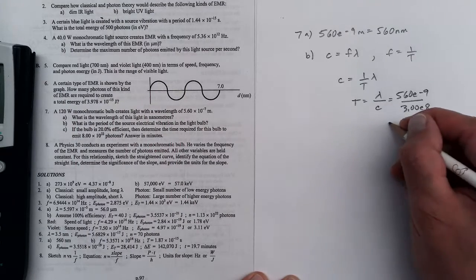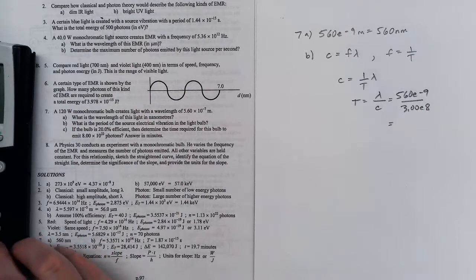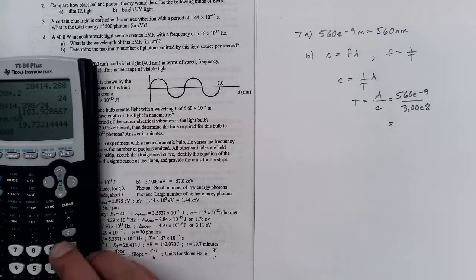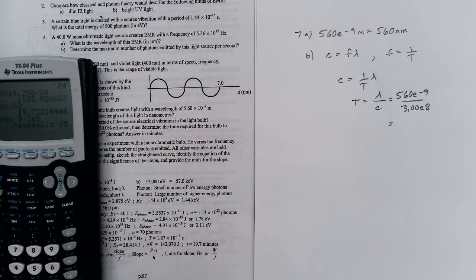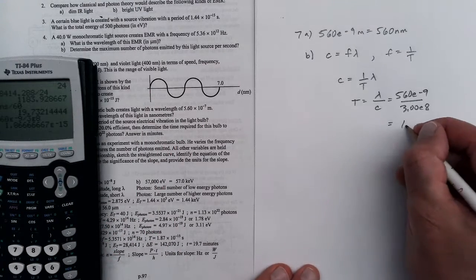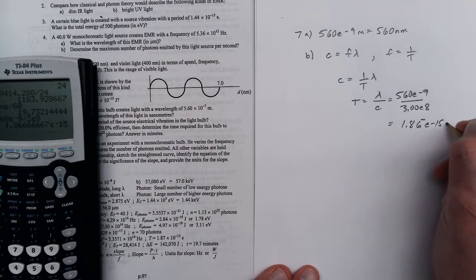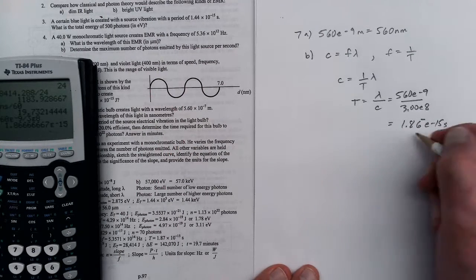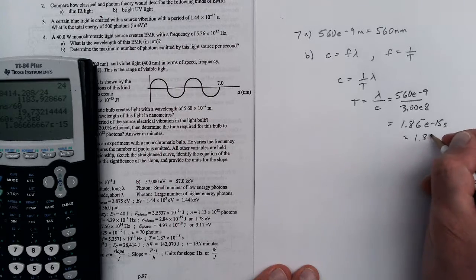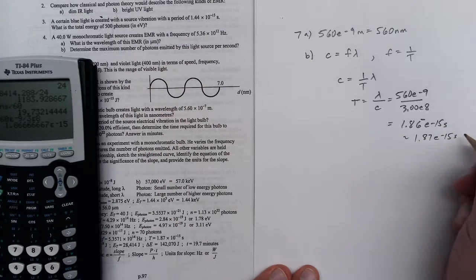And the calculation: 560 e negative 9 over 3 e8 gives 1.86 repeating e negative 15 seconds, or roughly about 1.87 e negative 15 seconds.